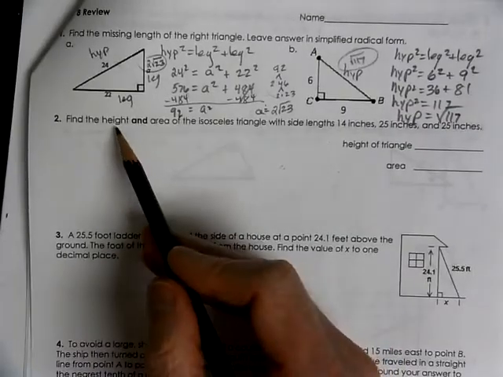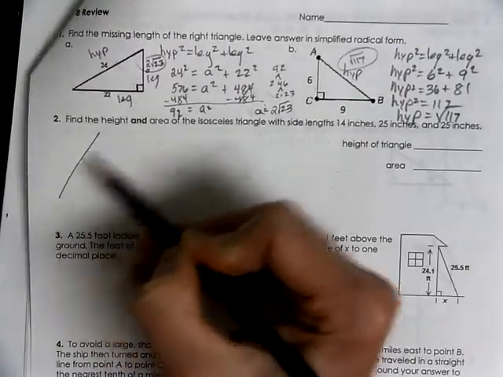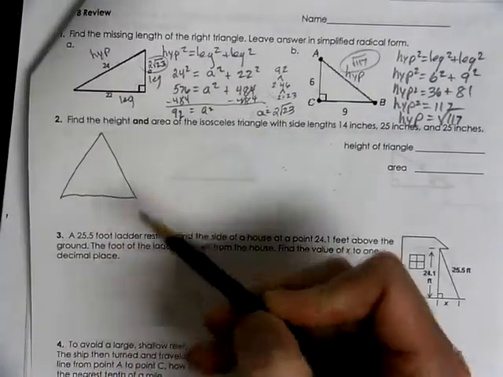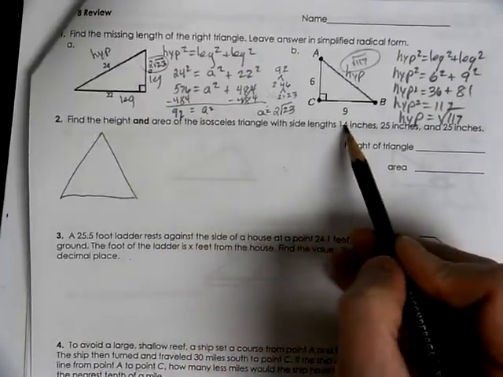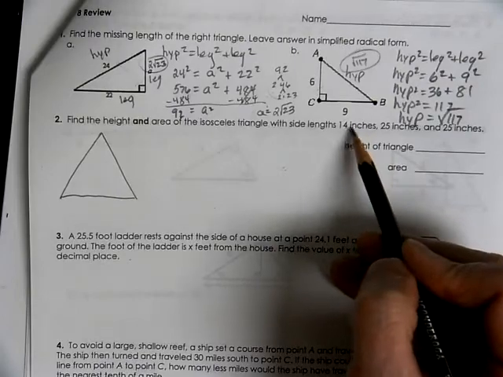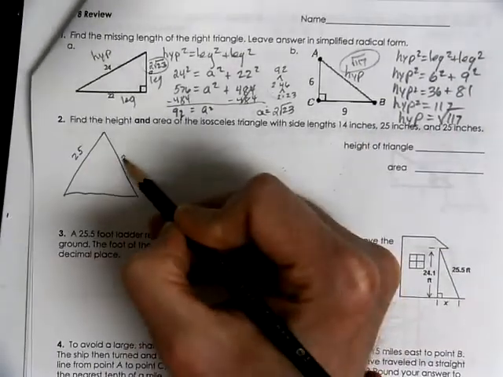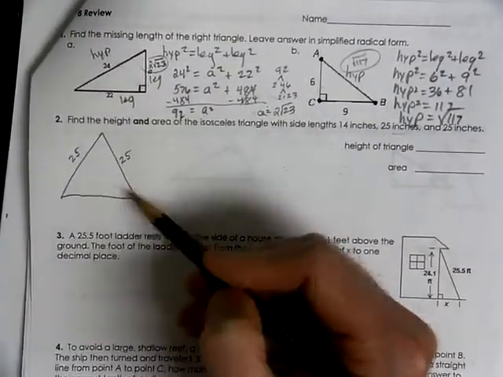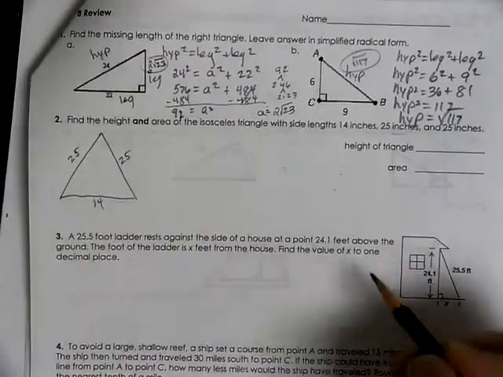Now we're going to find the height and the area of an isosceles triangle. There we have our isosceles triangle with the side lengths of 14, 25, and 25. The 25s are obviously the same, so they're going to be the two equal sides, and 14 will be your base.